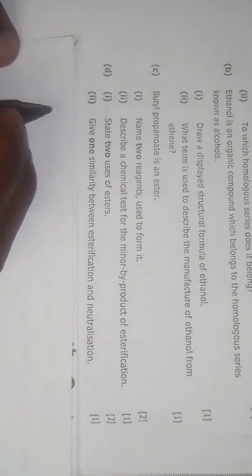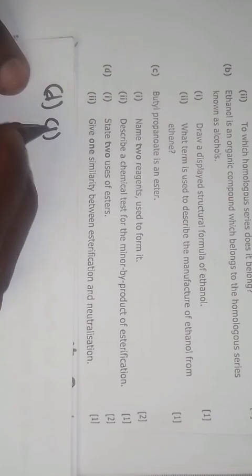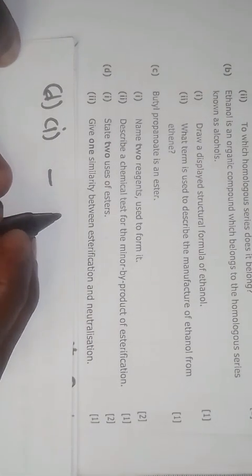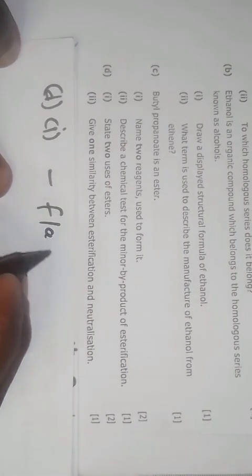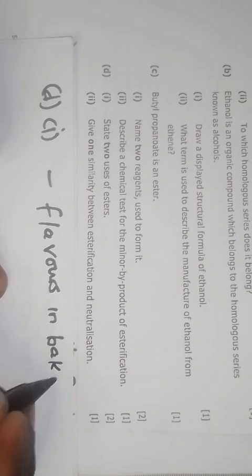Now we are on D1. State 2 uses of esters. The first one is that they are used as flavors in baking. When you eat something that is baked, the nice scent coming out of that food is because an ester has been added.